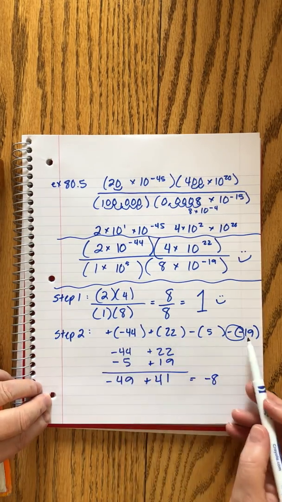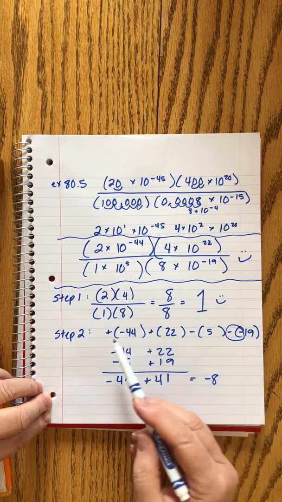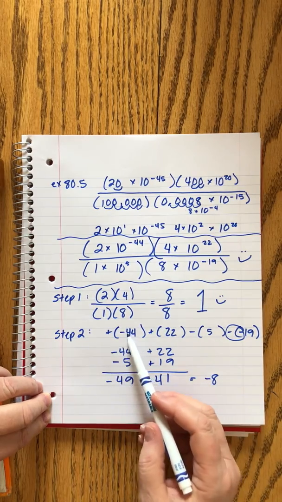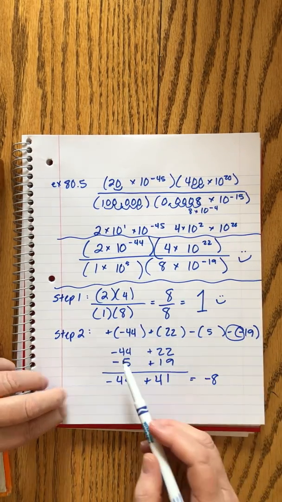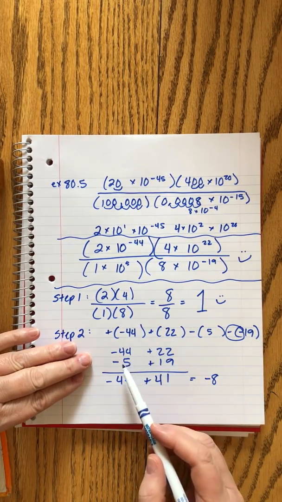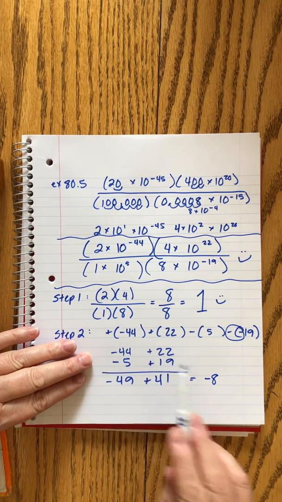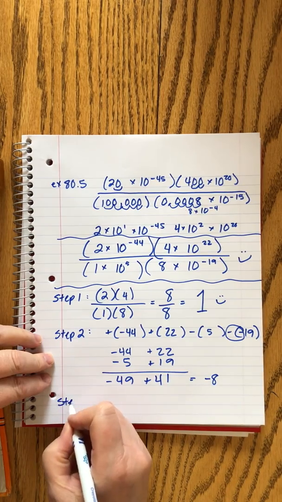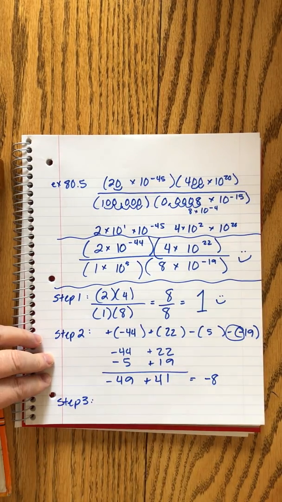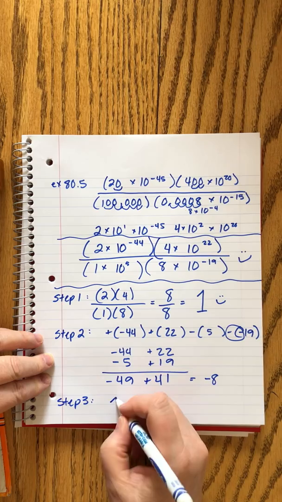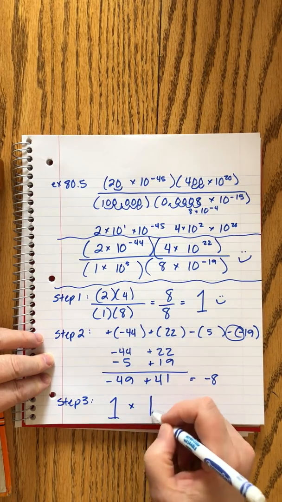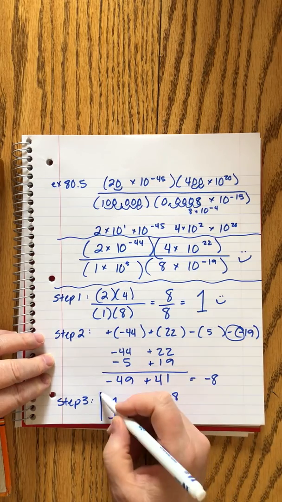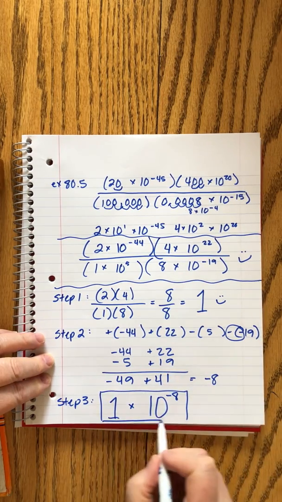This was a confusing one, so just be super careful. You might not want to use my exact format, although I do recommend it. I wrote them with buckets, then I fixed them and wrote them so that the negatives were together and the positives were together, then I added. Okay, step 3 is art project. And there's my number, 1 times 10 to the minus 8. Yay, we got it right. That's the correct answer.